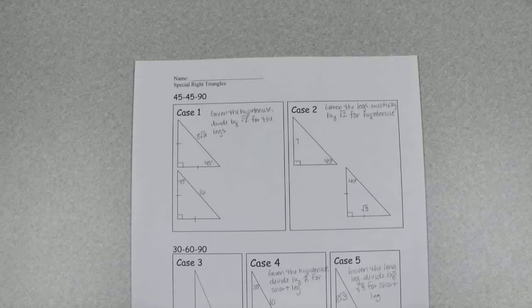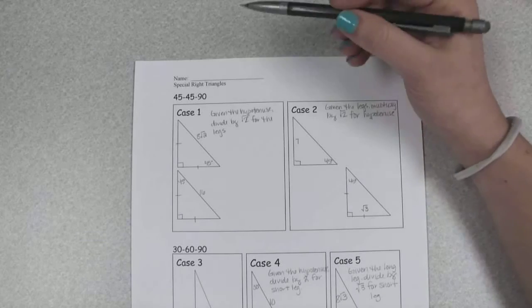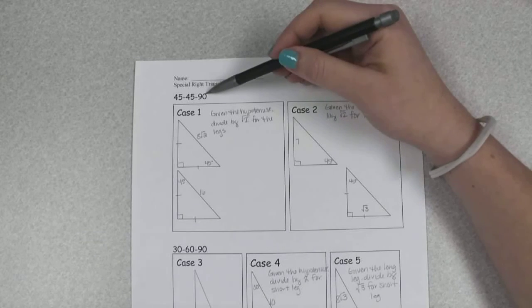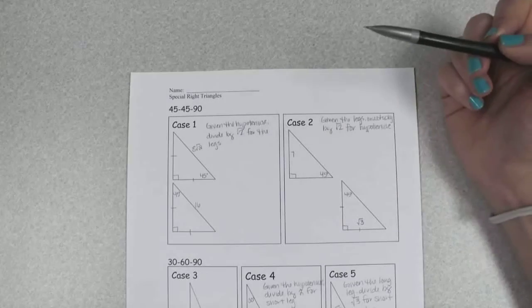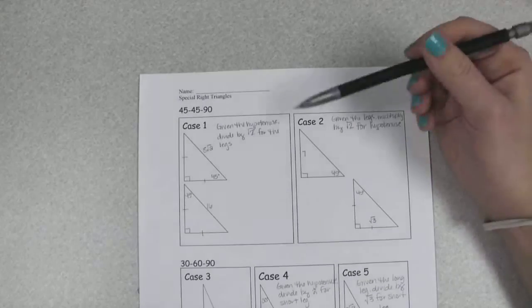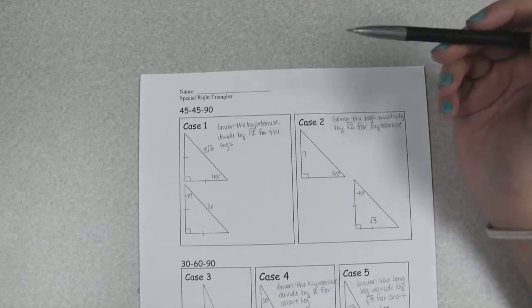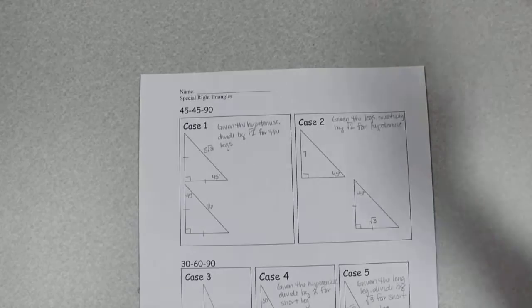I know you're pumped to learn about the different scenarios or situations working with special right triangles. There are two special right triangles that we have in geometry. They are classified by their angle measurements. The first one that we're going to talk about is the 45-45-90 triangle, and the second one we're going to talk about is the 30-60-90. So what I'm going to go over are just each of the cases that you could have when you're working with these triangles and trying to solve for a missing side.